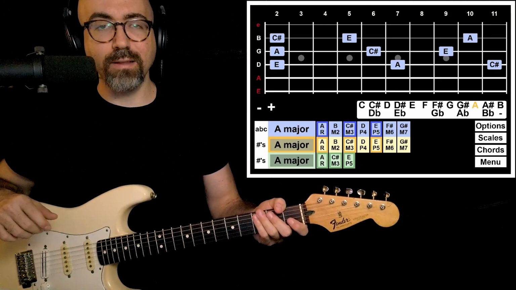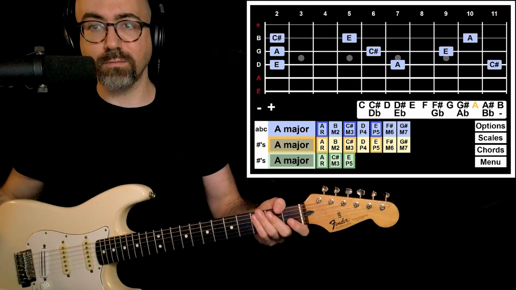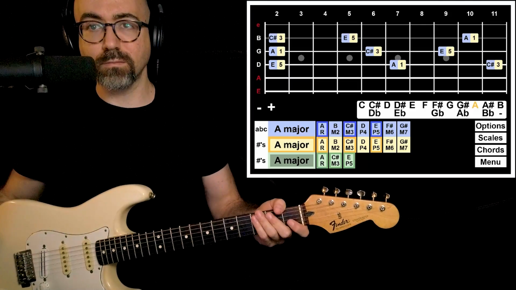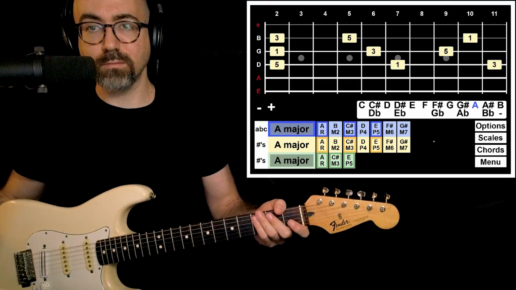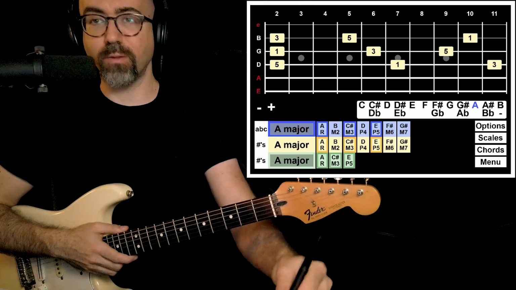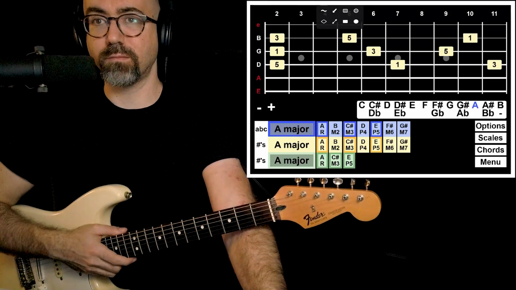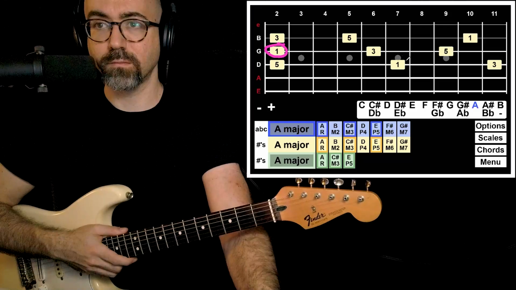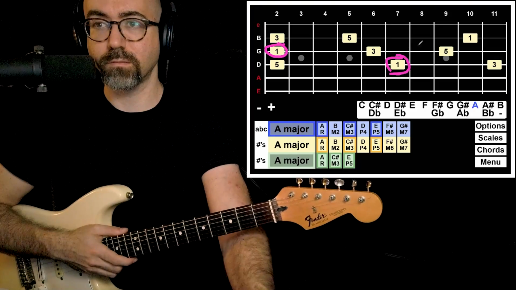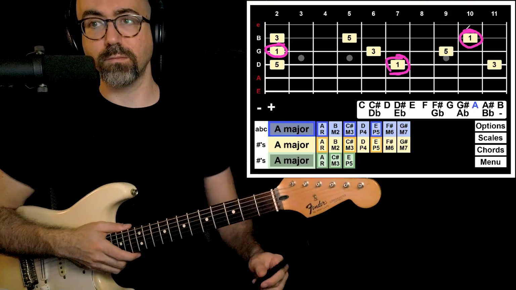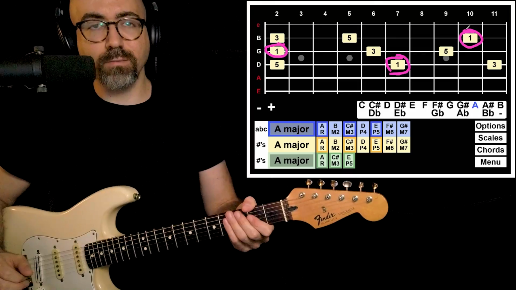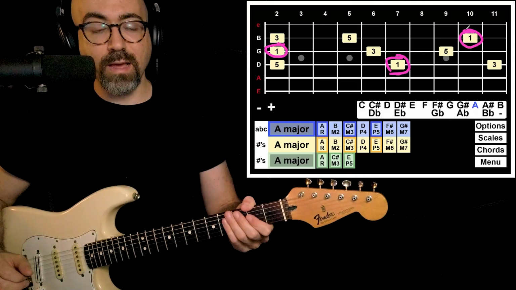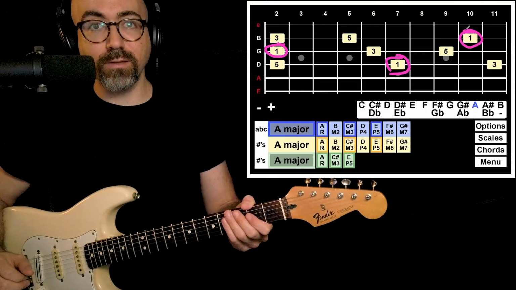Now let's take a look at that in scale degrees. I'm going to go ahead and circle the root notes, or the ones. So first, learn the positions and commit to memory where the 1 is in each one.